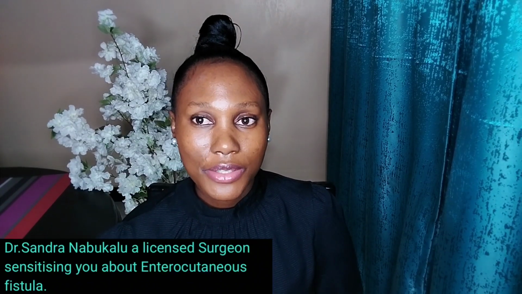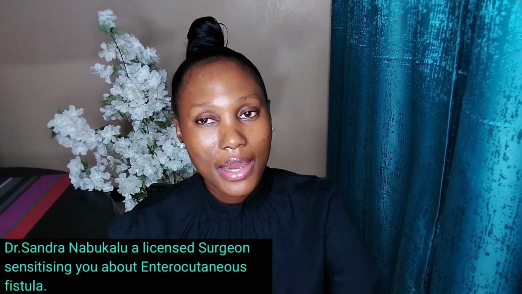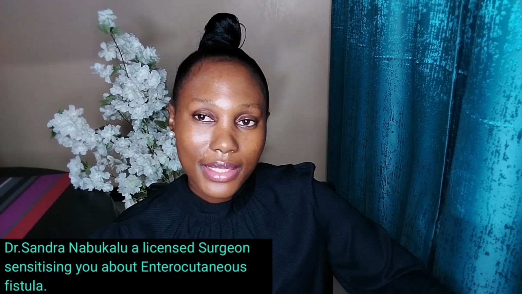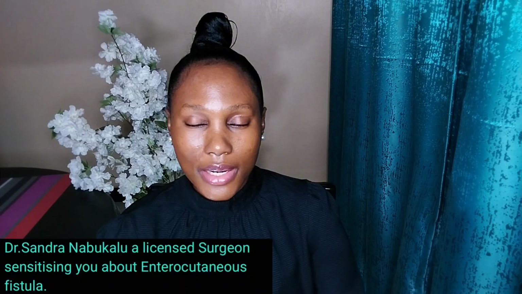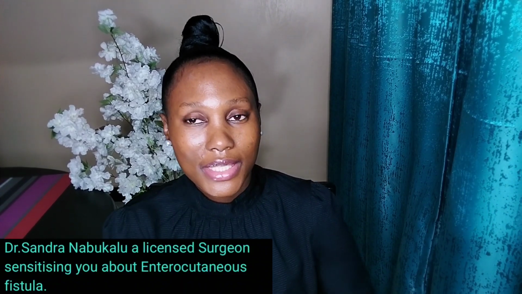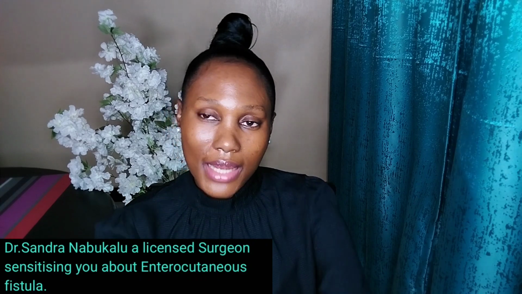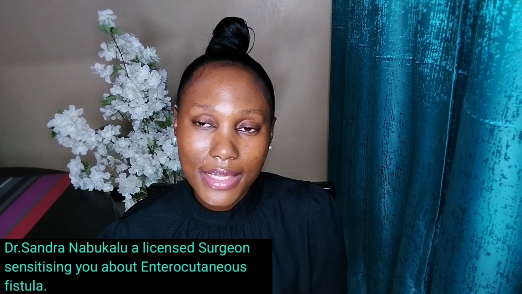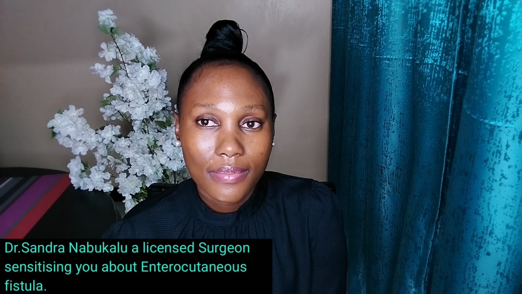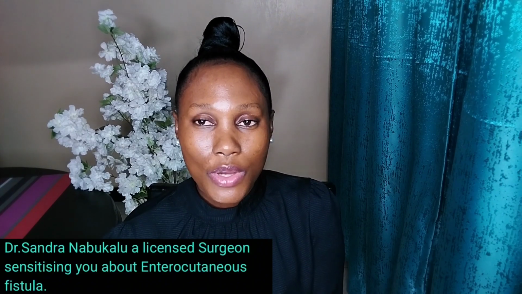Excision of the fistula tract means that we cut away that tunnel that was connecting the intestine to the skin, and then we do resection and anastomosis. Resection simply means that we cut away that portion of the intestine that has the fistula, the opening, the hole, and then we do anastomosis.